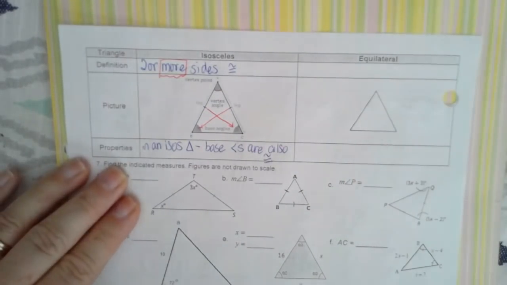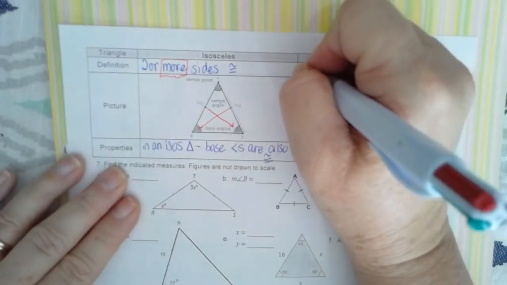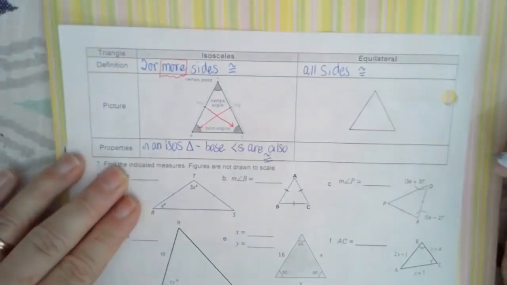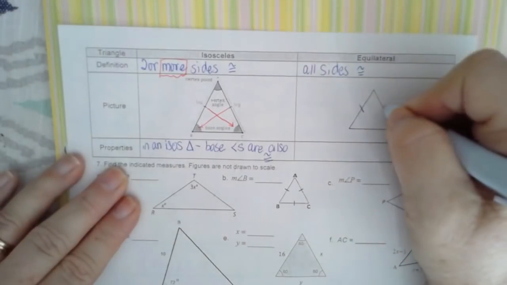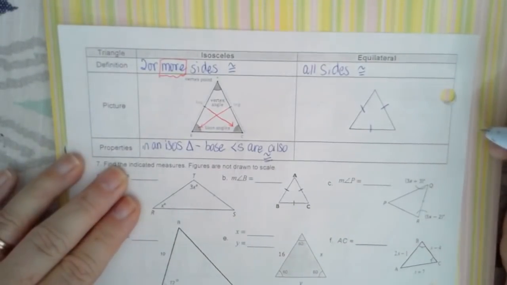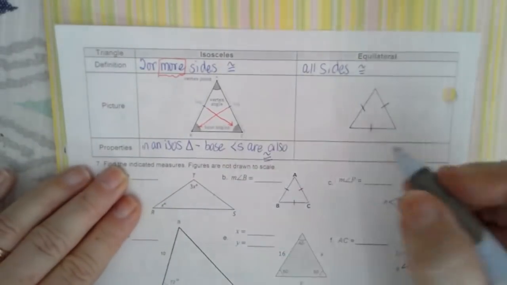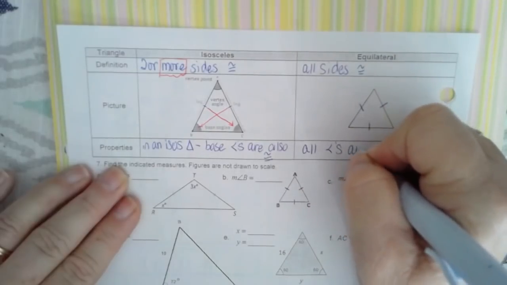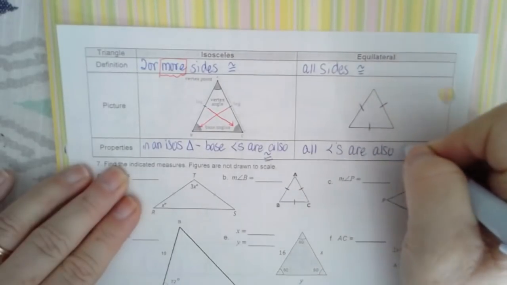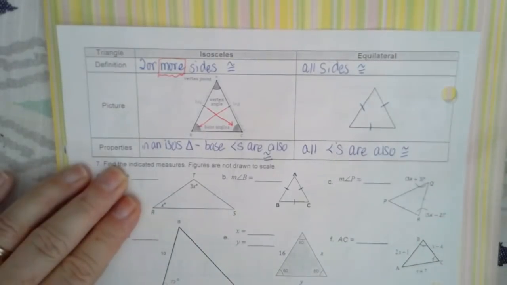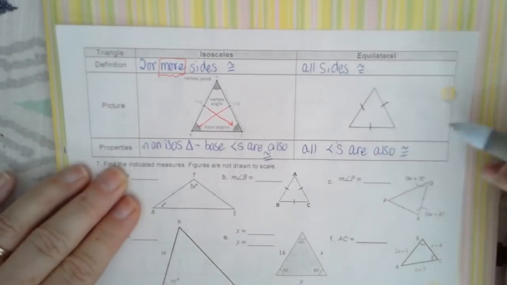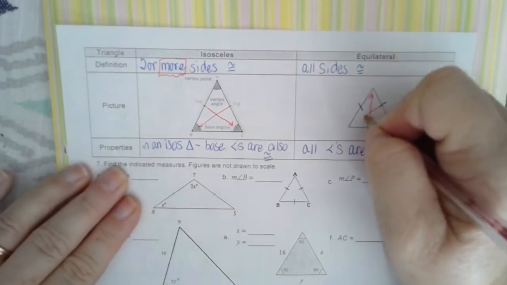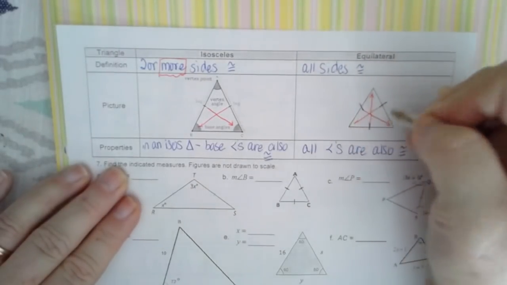Now, an equilateral triangle is all sides congruent, which means this equals this equals this. If that's the case, then one of the properties of it is all angles are also congruent. The sides are congruent, so the angles across from them are going to be congruent. So I always just draw an arrow. This is congruent to this, which is congruent to that.